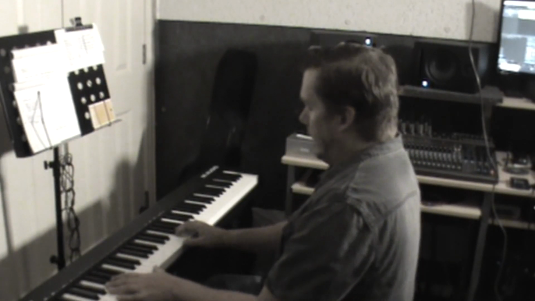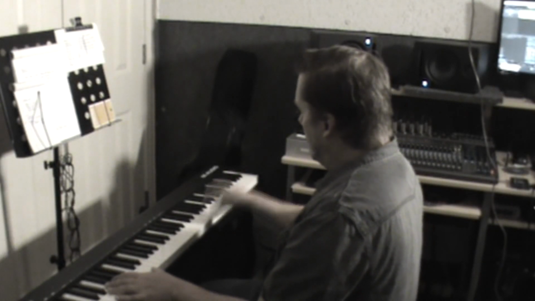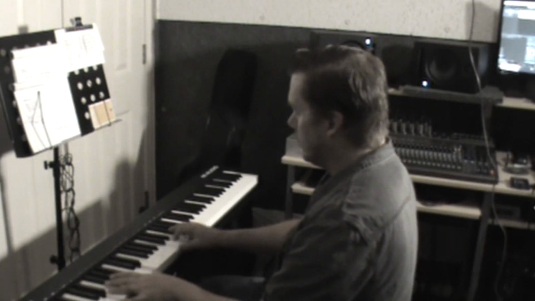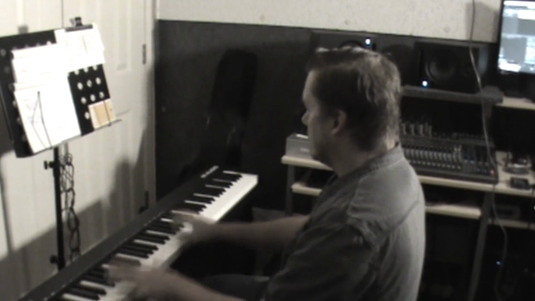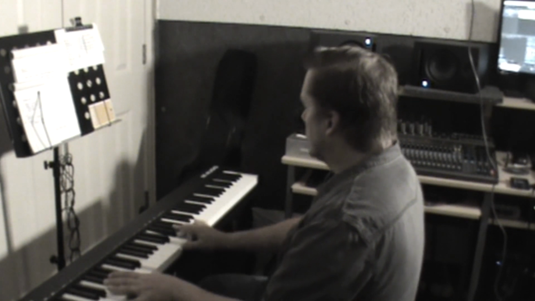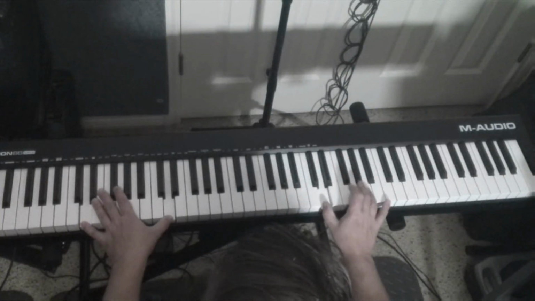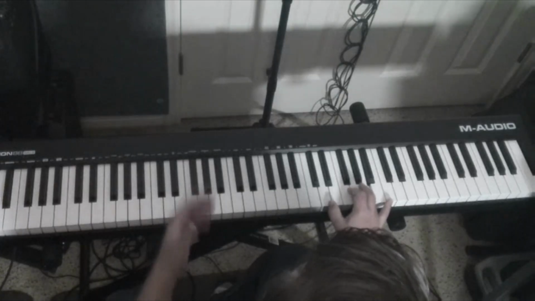Okay, so let's break that down. This occurs while the main melody is playing. Here's where it starts. So the walk up again is 1, 3, 5, playing the individual notes with the right hand.